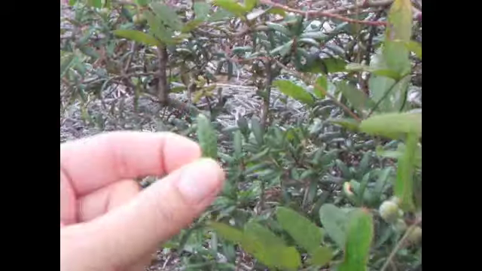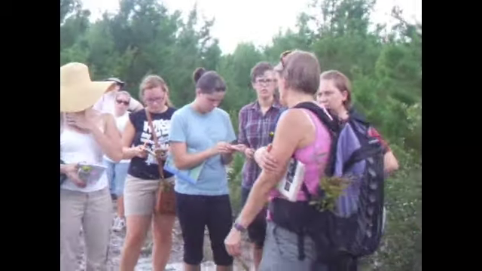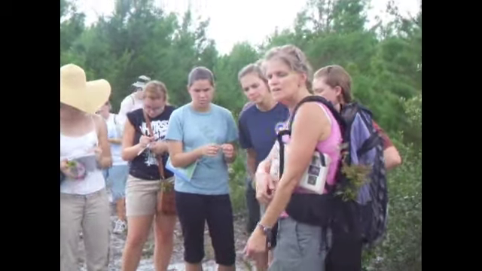It also has really obvious leaf veins, and that's also characteristic of this. So this is sand live oak. Sand live oak. Okay.